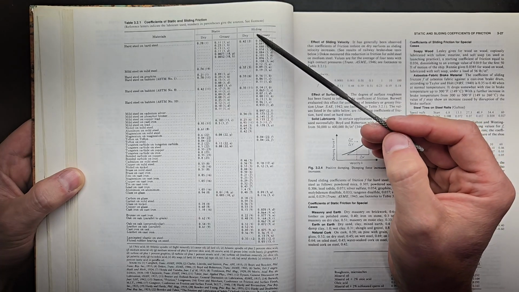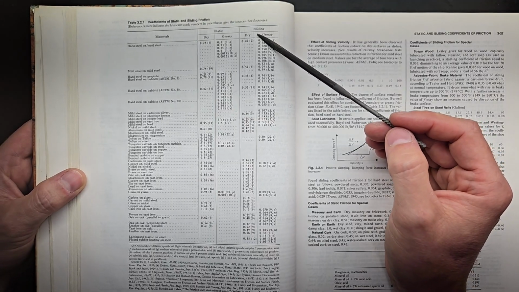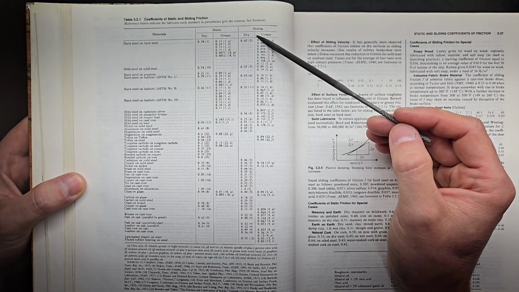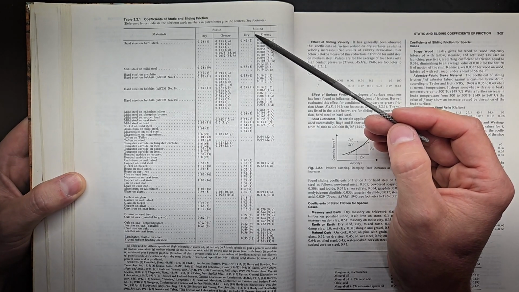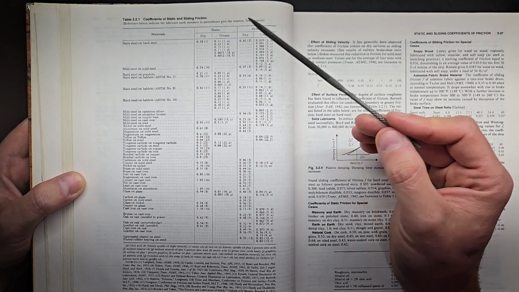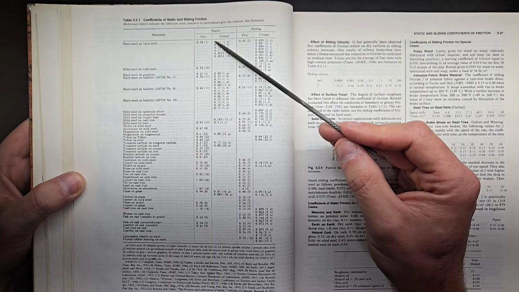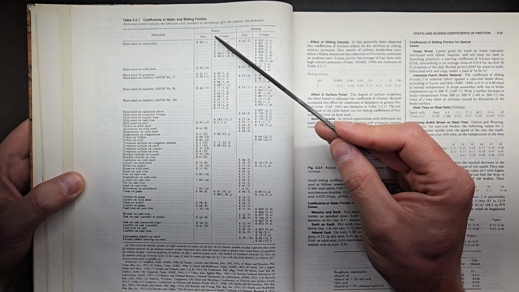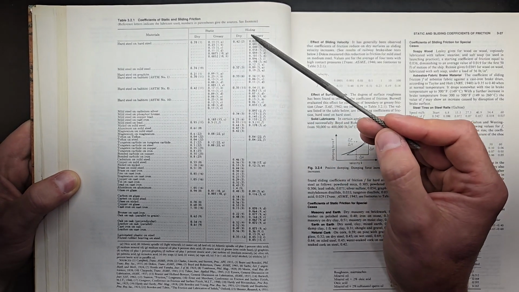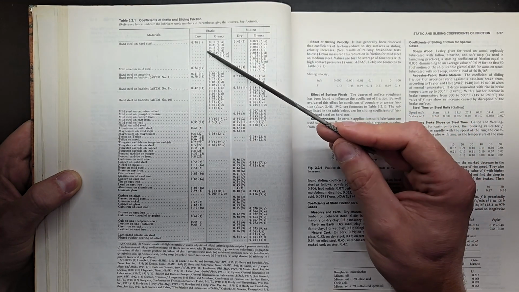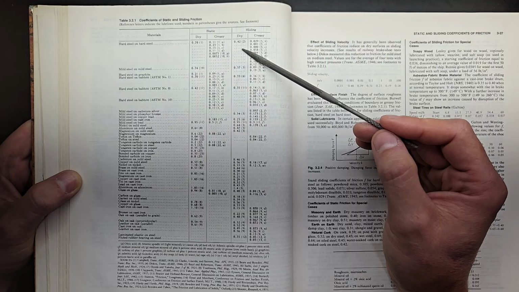But we also have this sliding coefficient of friction. What's important to understand is the coefficient of friction does change from static, a velocity of 0, to a velocity of something. And once that body is moving, the coefficient of friction reduces.